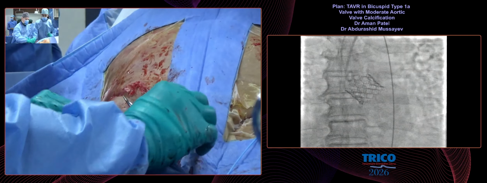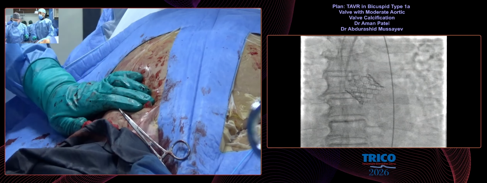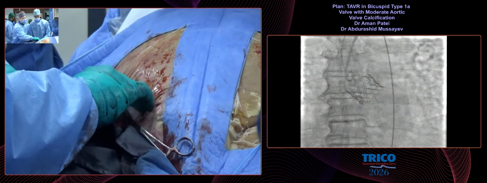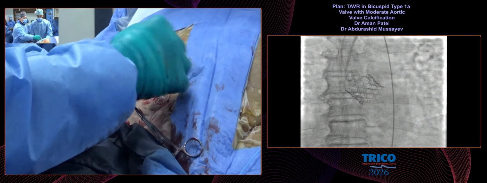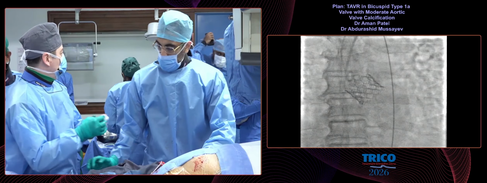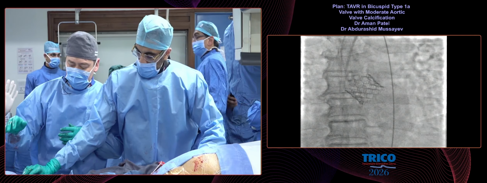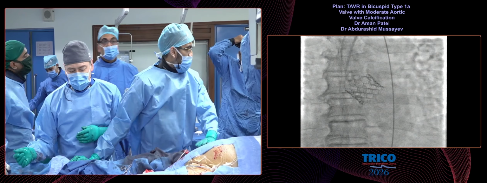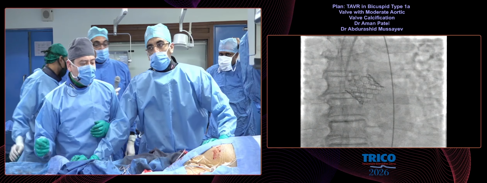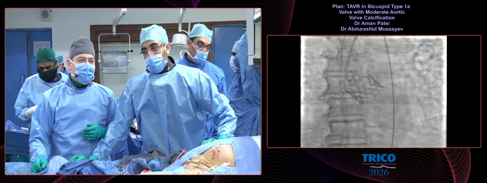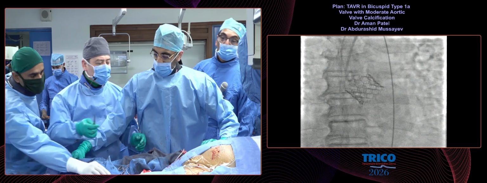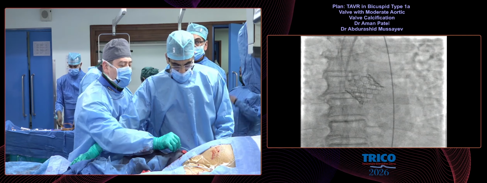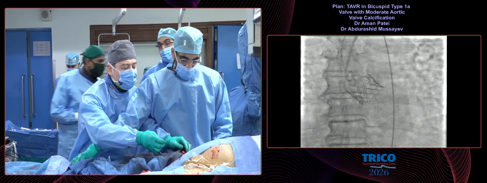Was protamine done? Half of the heparin has been reversed. Now we'll compress for 3-4 minutes here. There is no bleeding, and I think it's good. I like to palpate the peripheral pulses after achieving hemostasis, just to make sure that we have not occluded the artery.